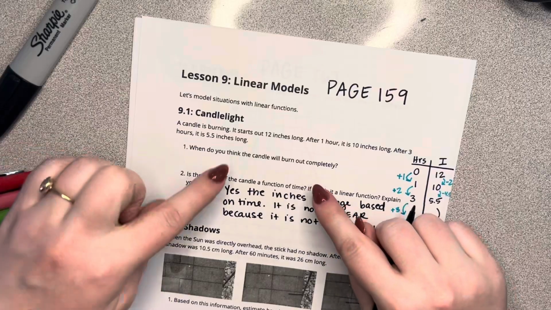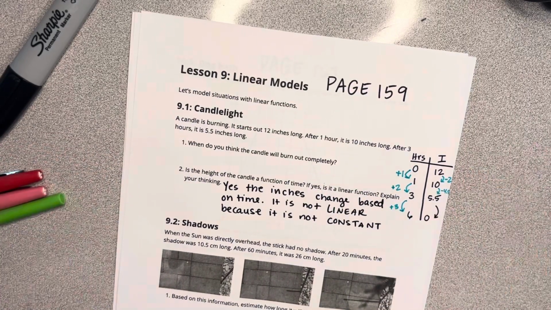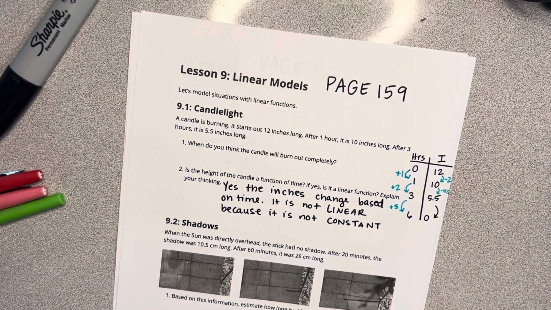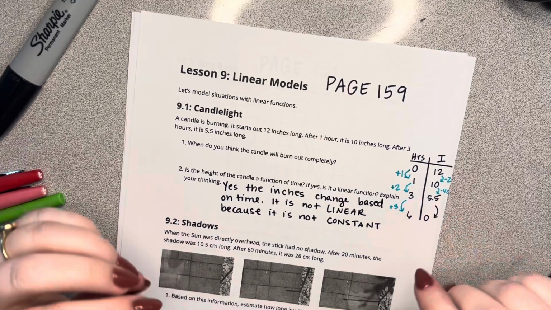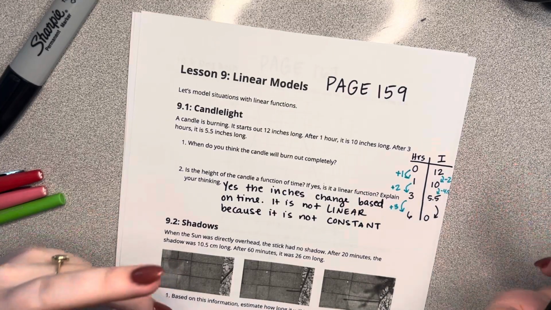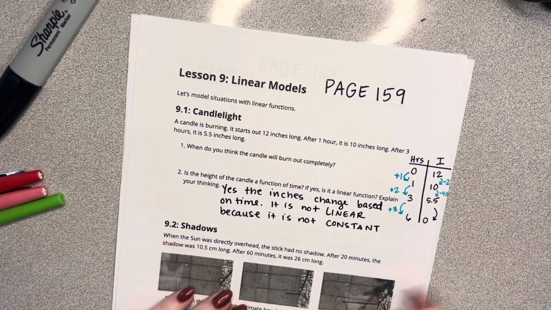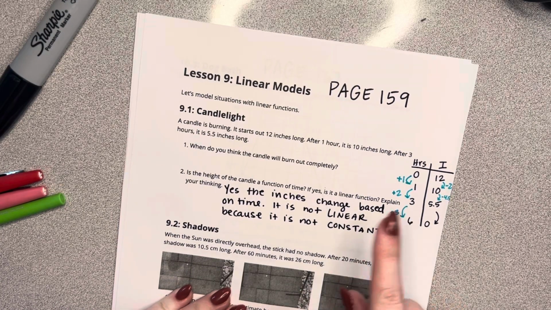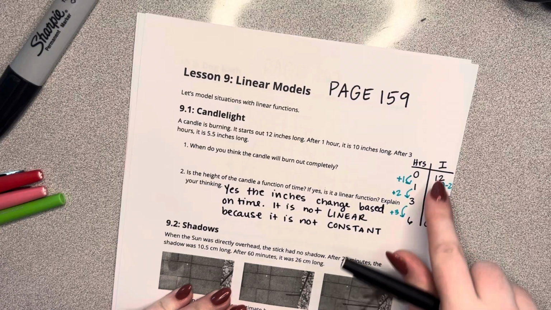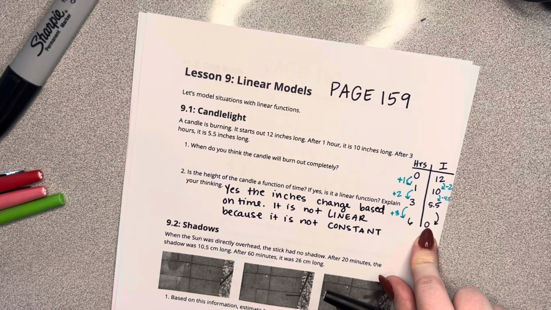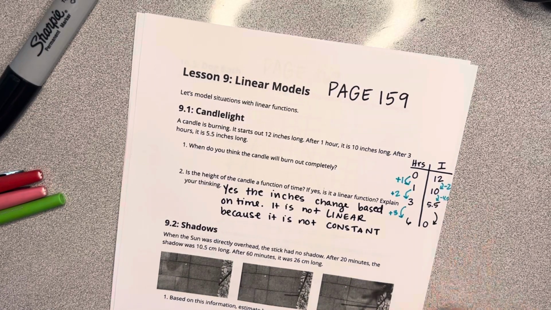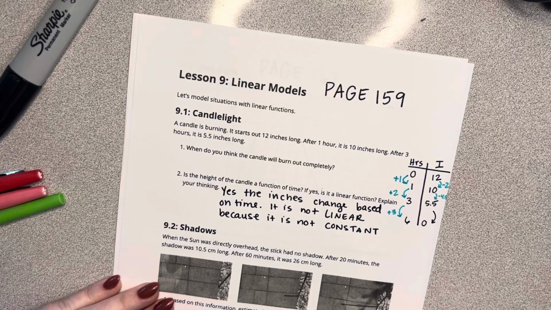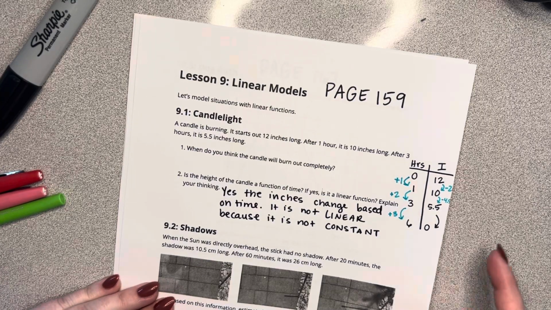I would kind of base this number 1. I'm okay with a variety of answers because it's kind of based on your reasoning. Like anything 5-6 hours, I think, is a good estimate of when it would burn out. But this part's the important part. It is a function because as the hours pass, the inches do change for the candle, but it's not linear because it's not the same pattern over and over again. You can't actually make predictions with it.